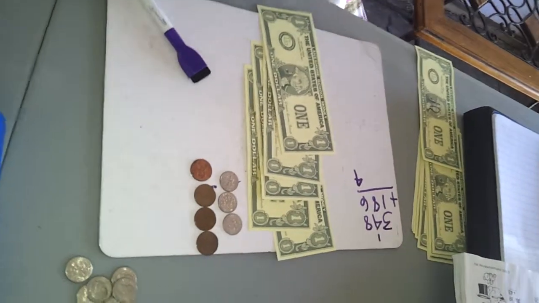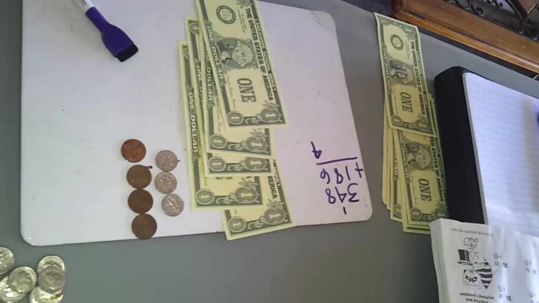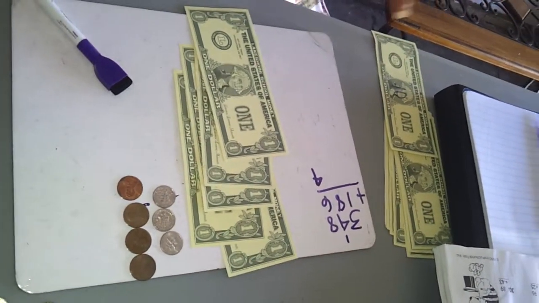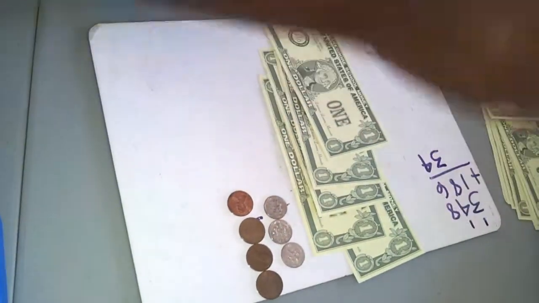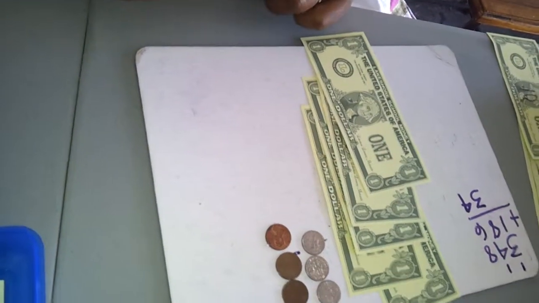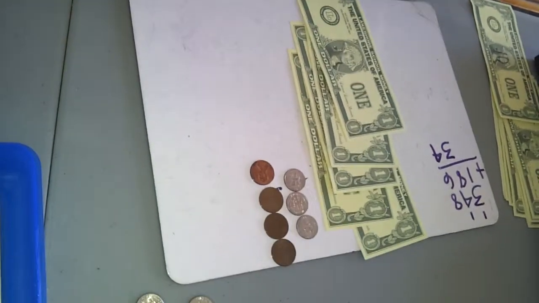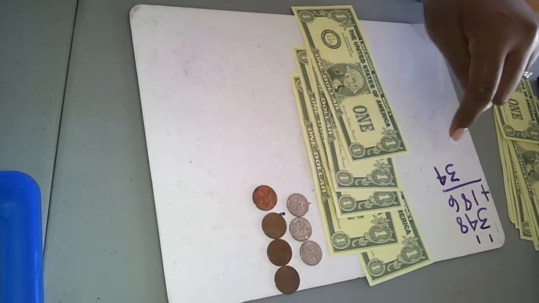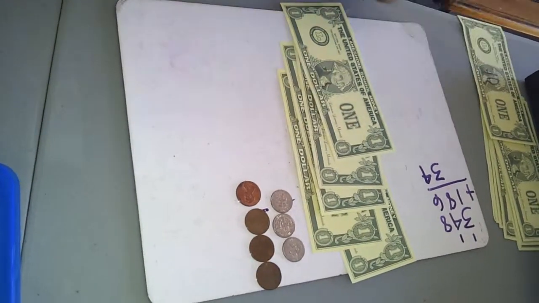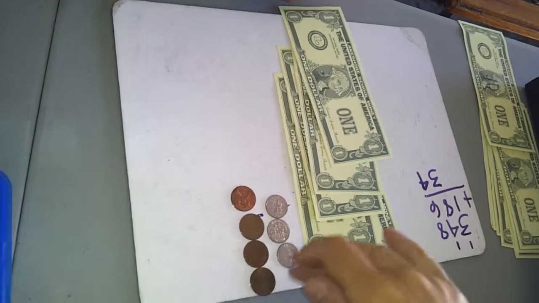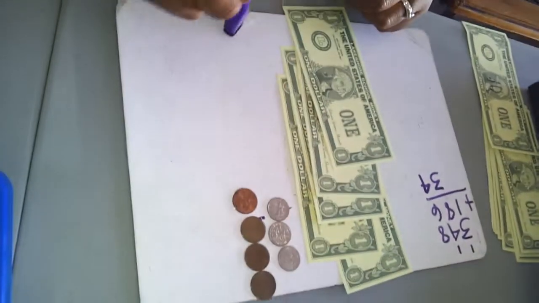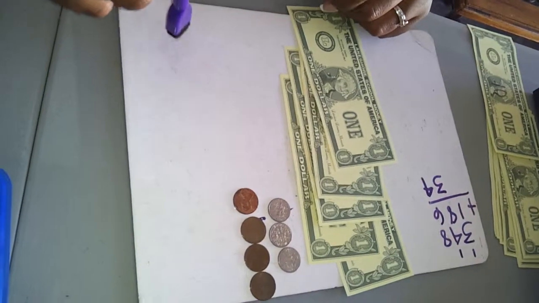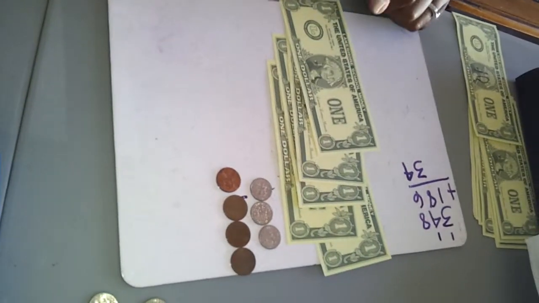4, 5, 6, 7, 8, 9, 10, 11, 12, 13. Because there's 8 and 1. So then I write the 3 and put the 1 up here. Okay, so why did you do that? Because I had more than 10 in the 10s. Is that how you did it over here? Yeah, I had 13 of them, and I took away 10, and I put 1 in the 100.